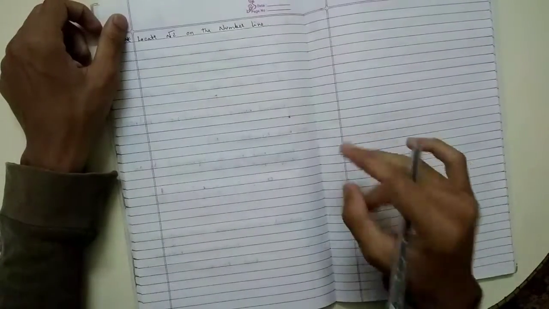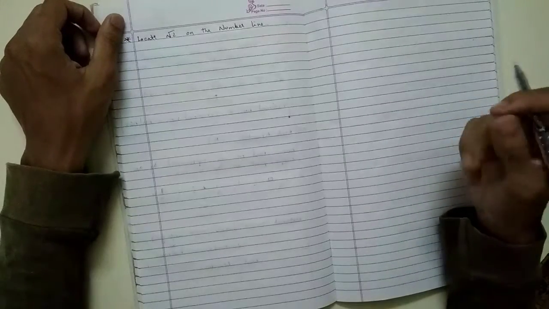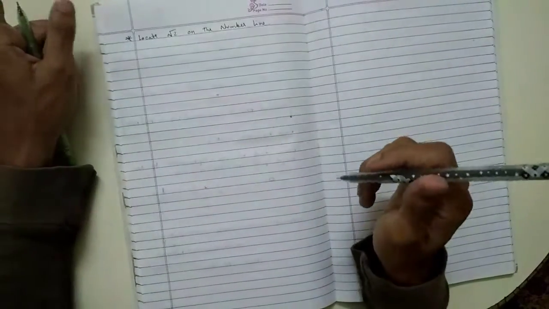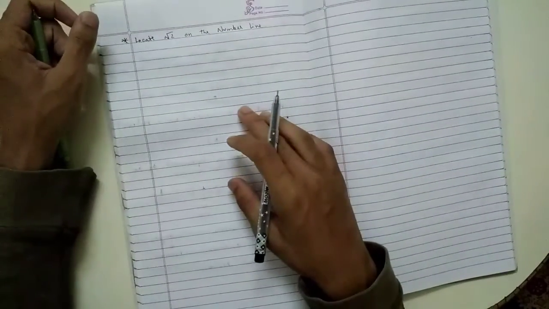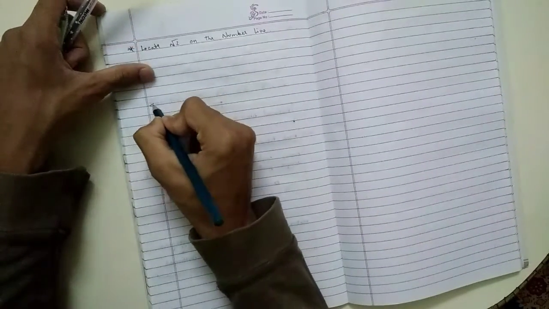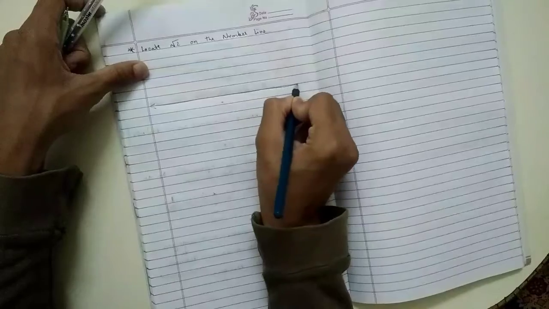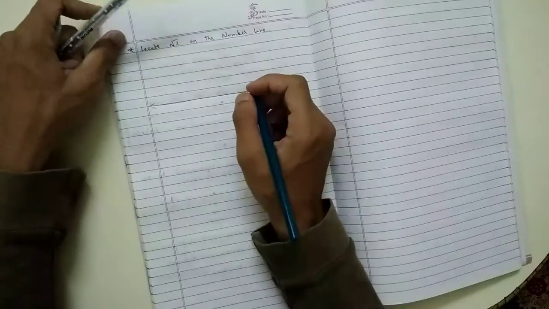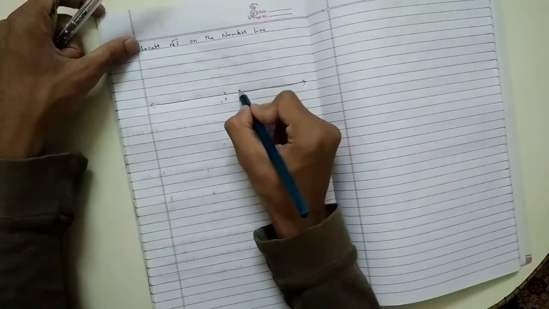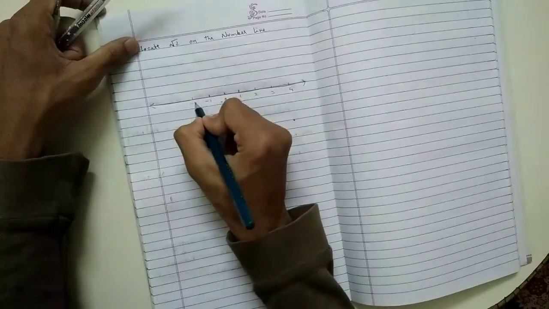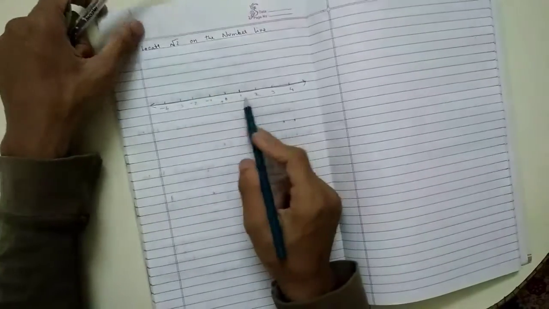Okay buddy, now let us see how to locate root 2 on the number line. Without any further ado, let's get started. See, to locate root 2 on the number line, first let us draw a number line. I'll draw it roughly. You need to use your scale and take proper measurements. See, this is center 0. You mark 1, 2 centimeter, 3 centimeter, 4 centimeter, and similarly -1, -2, -3, -4.